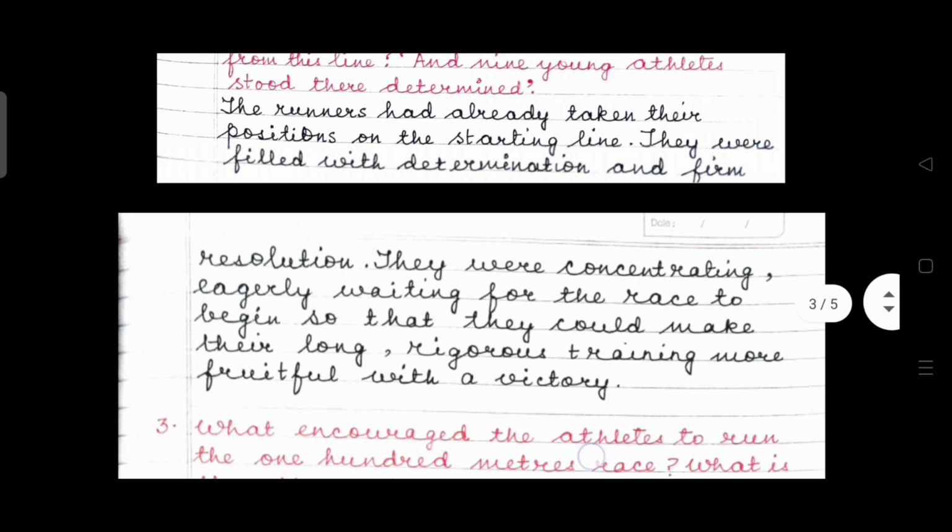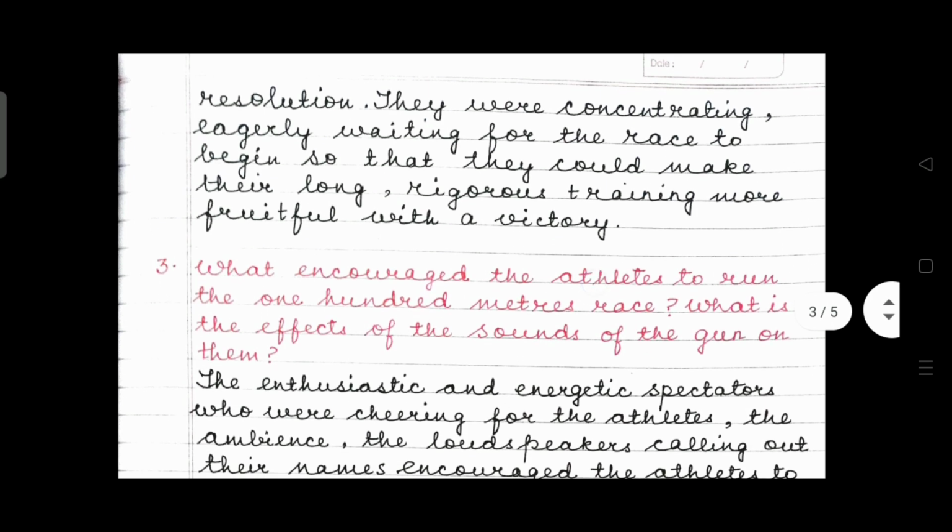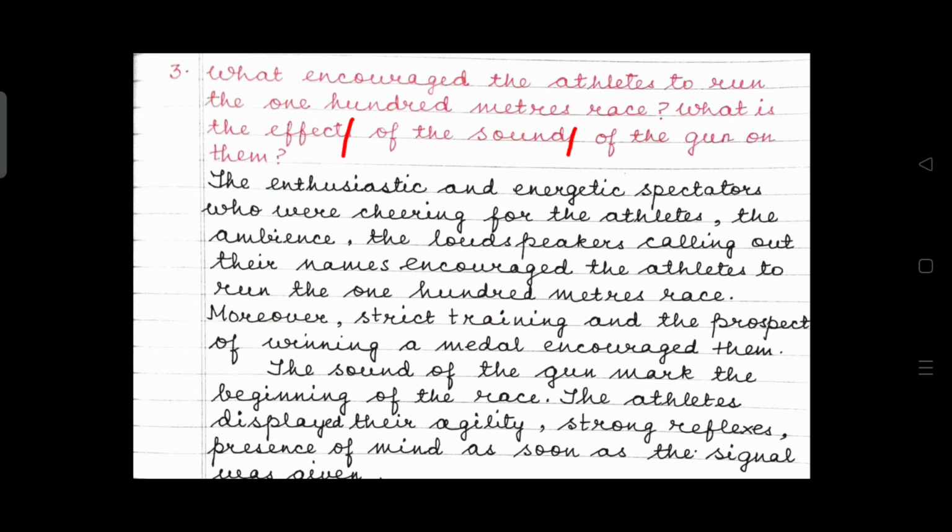So, determination and firm resolution. They were concentrating, eagerly waiting for the race to begin so that they could make their long, rigorous training more fruitful with a victory. What encouraged the athletes to run the 100 meters race, and what is the effect of the sound of the gun on them? In order to write this answer, you will have to add your own points. You will have to infer this from the text.